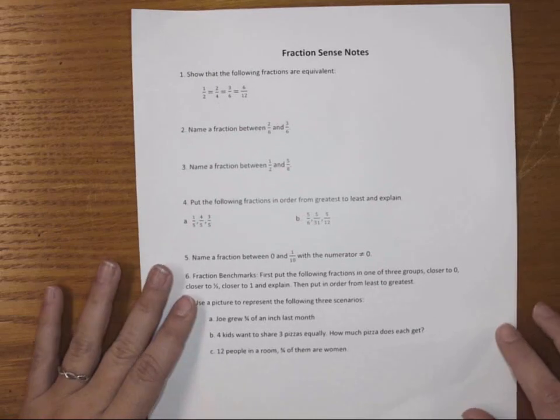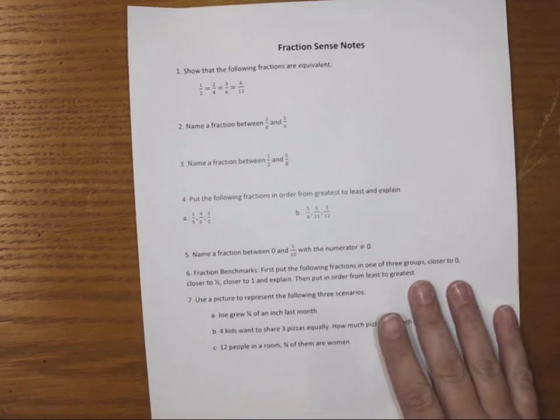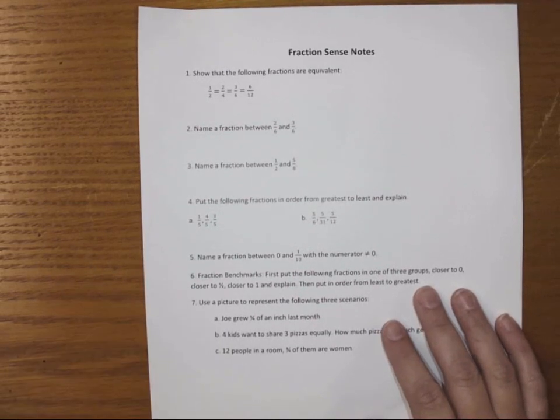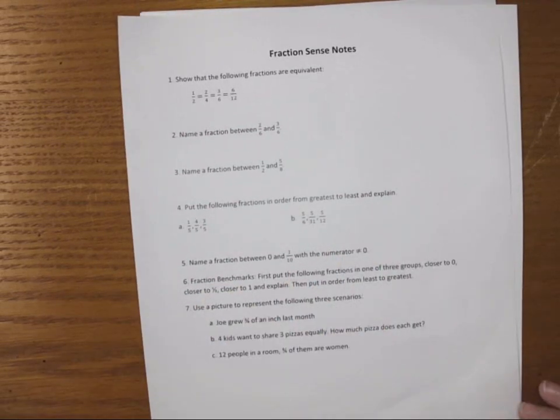Okay, in this video we are going to talk about fraction sense. I have uploaded this document onto week 11 if you would like to print it out, but these are the problems we're going to go over during this video.